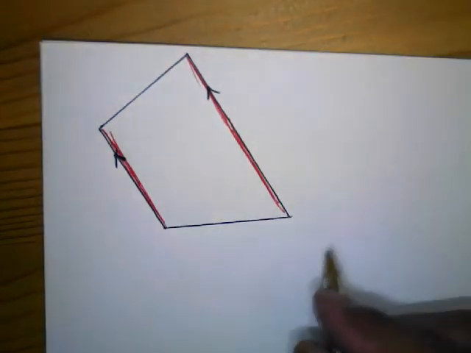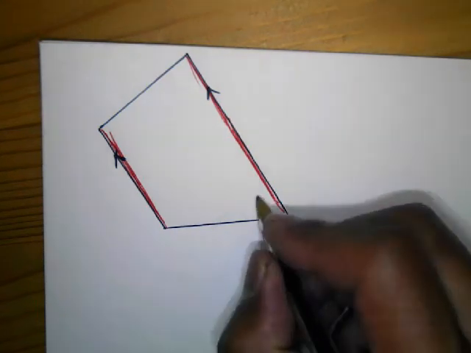So that's the way your angles are going to be the ones that are adding up to 180.